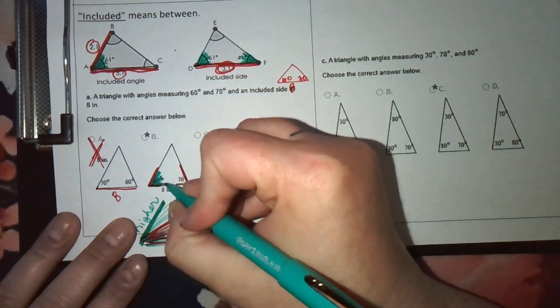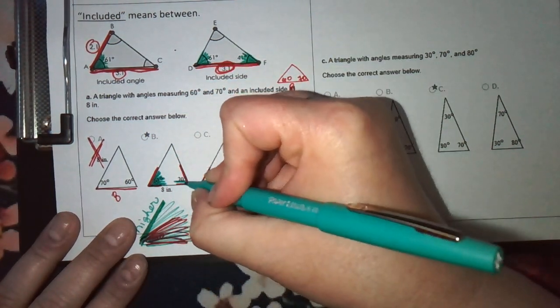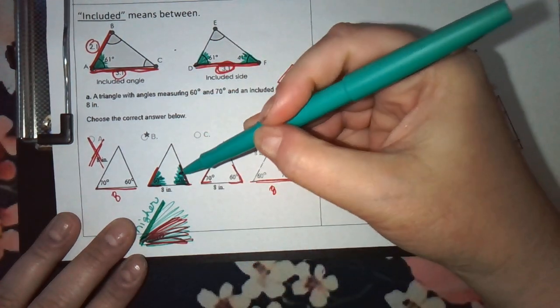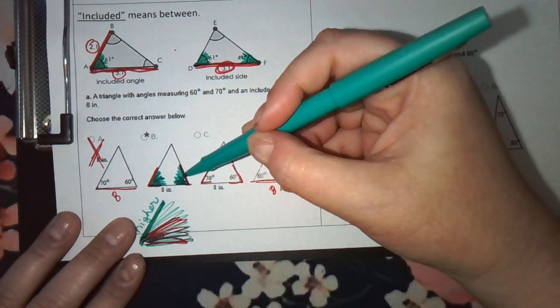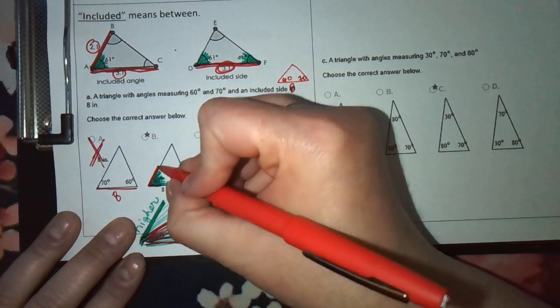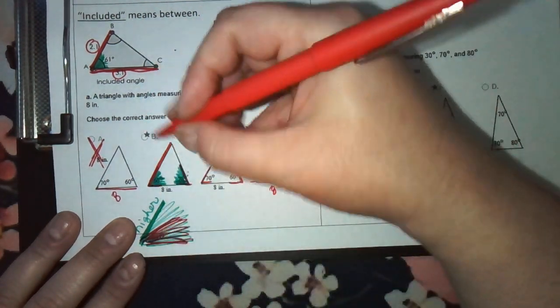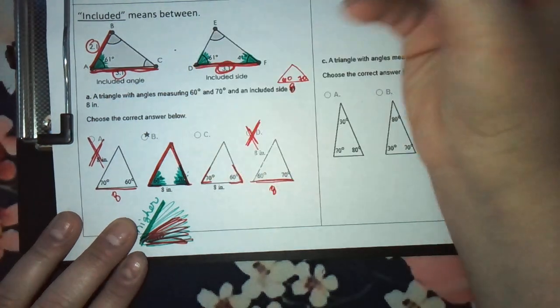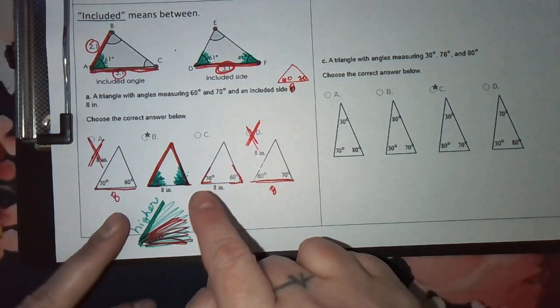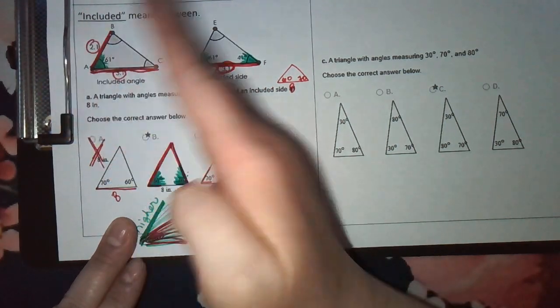But if you look at how fat these guys are, this 70 degrees should be fatter. And if you look at the way it tilts, this 60-degree line and this 70-degree line, the 60-degree line is lower down. This 70-degree is higher up.